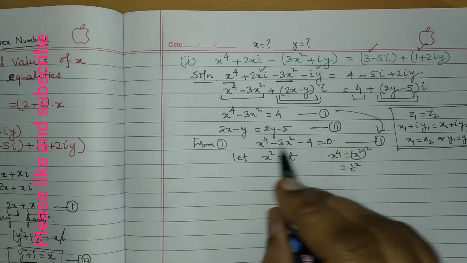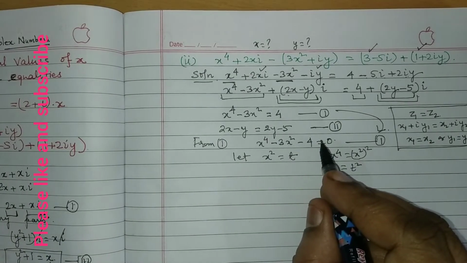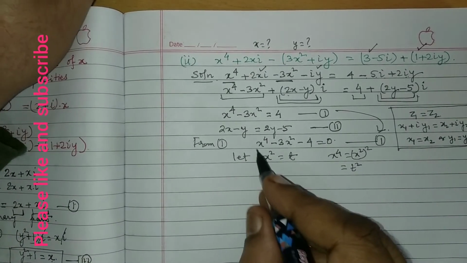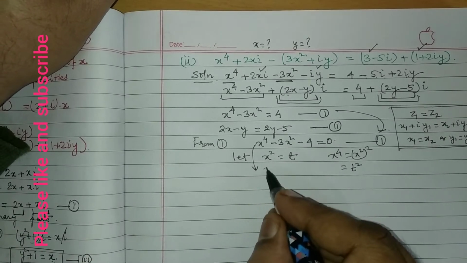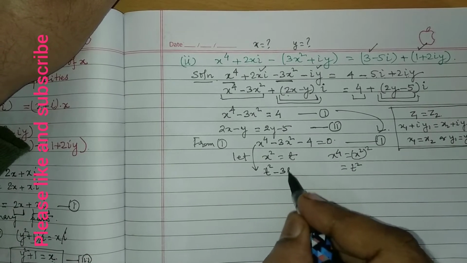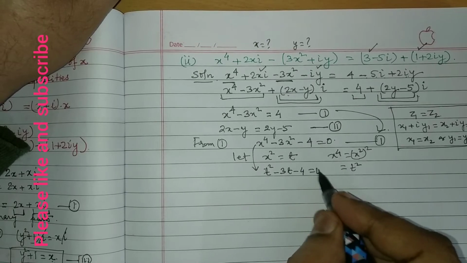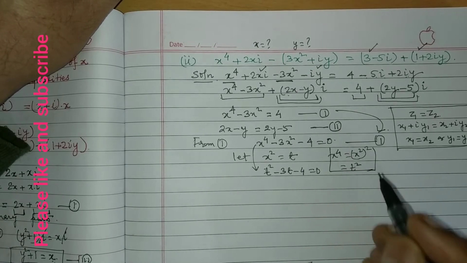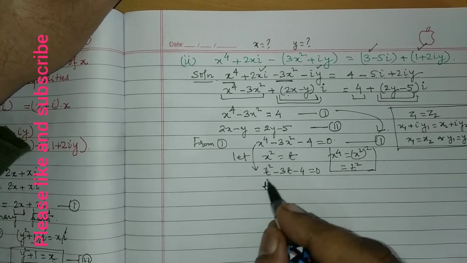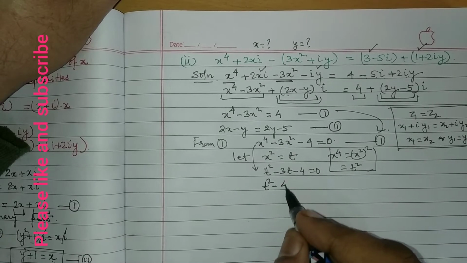So it is the equation which will reduce to the quadratic form. So now we can write t square minus 3t minus 4 is equal to 0. This type of thing in quadratic equations we have done.